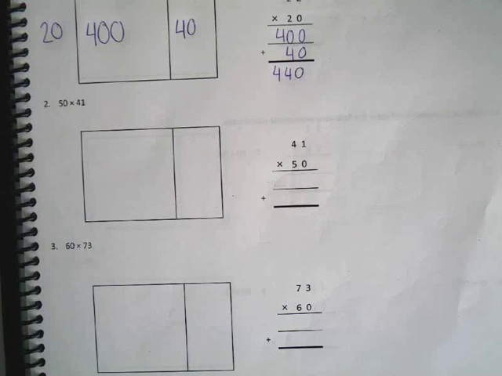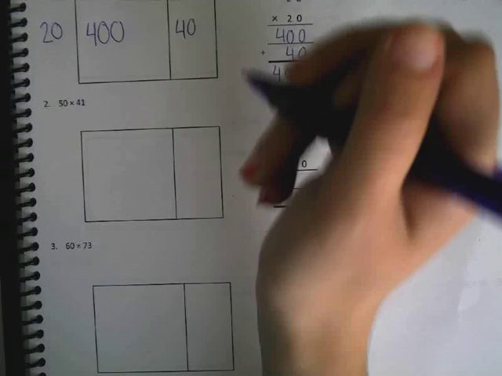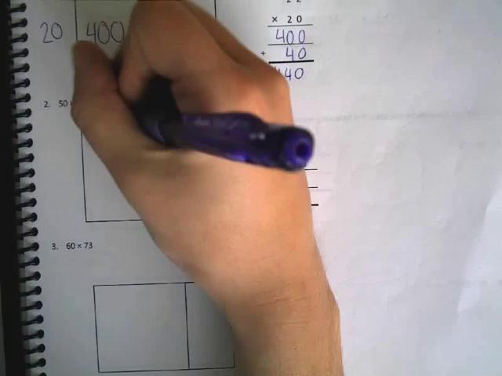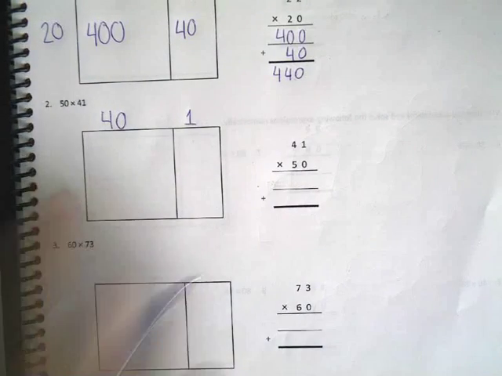All right, 50 times 41. Garrett, what do I do? Put the 4 on top of the bigger spot, and then a 1 on top of the small. Yep, my 40 and a 1. Garrett, what do I put on the other side of my rectangle? 50. You got it.